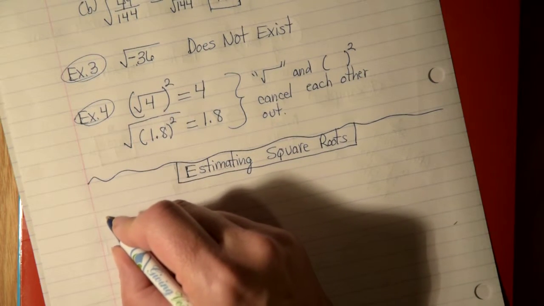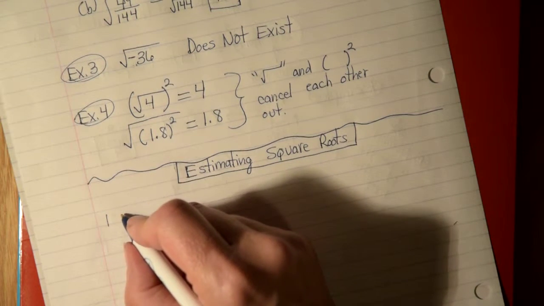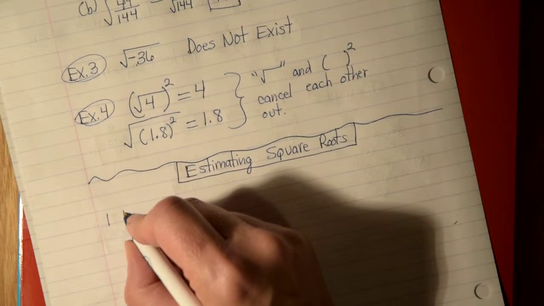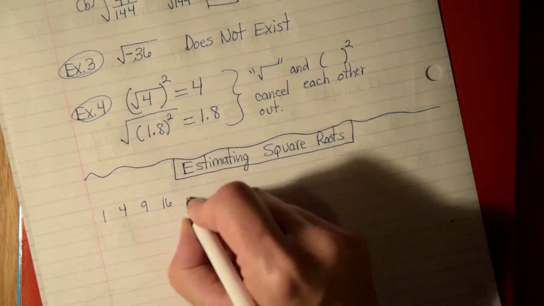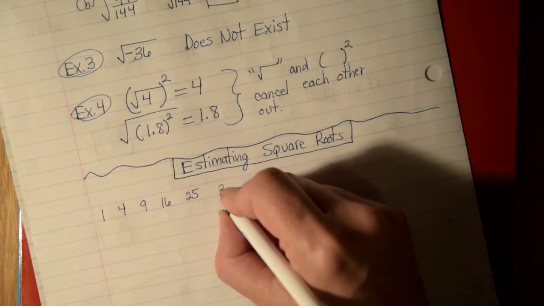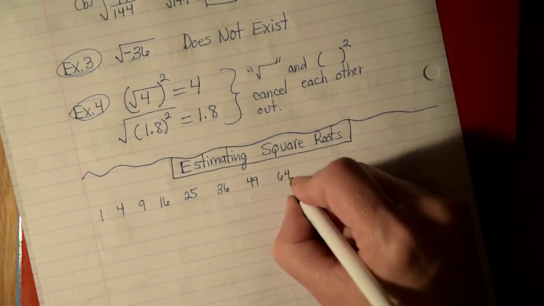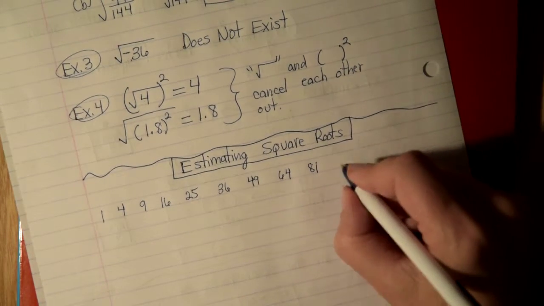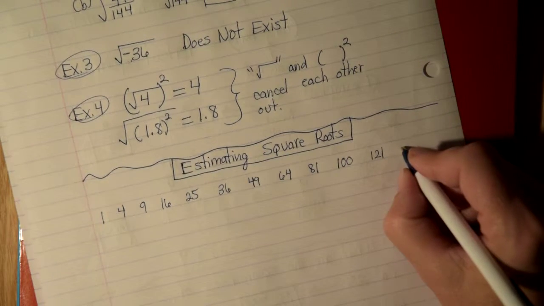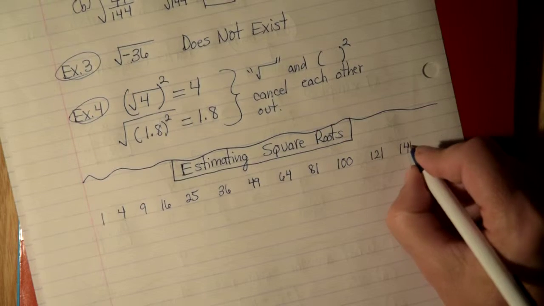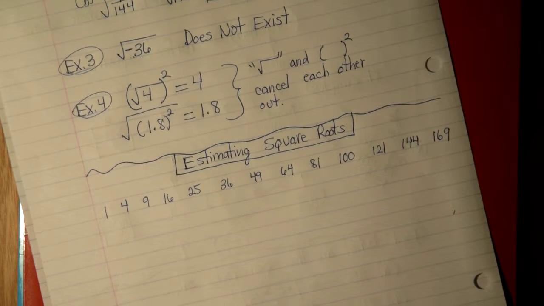I'm going to list the first 10 or 12. 1, 4, 9, 16, 25, 36, 49, 64, 81, 100, 121, 144, and just for kicks, let's do 169. It's helpful to have this in front of you when you do these.